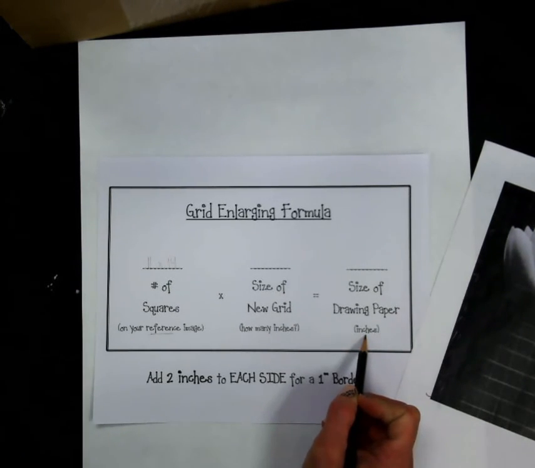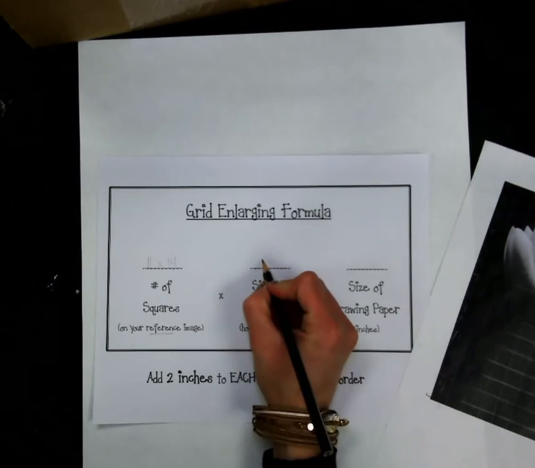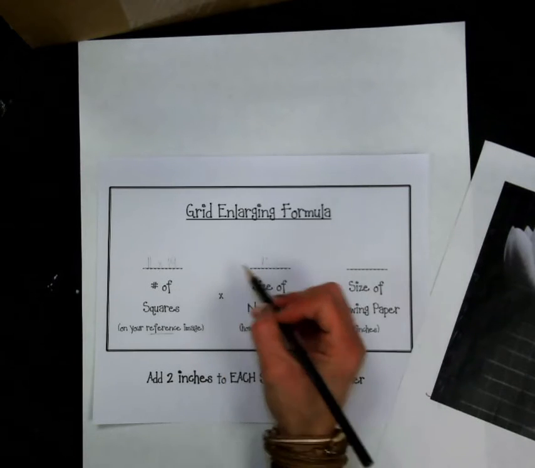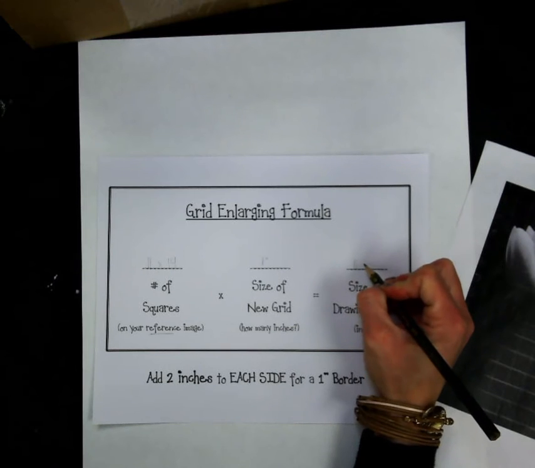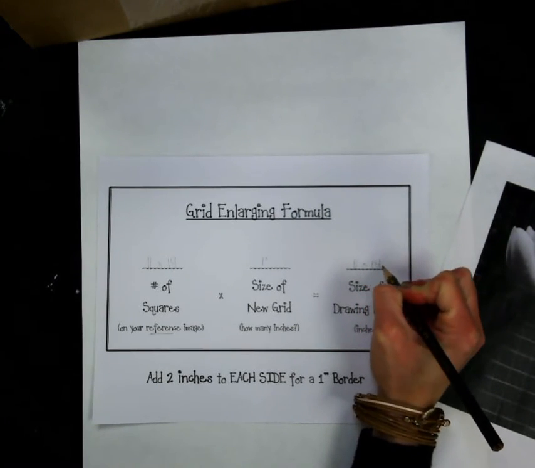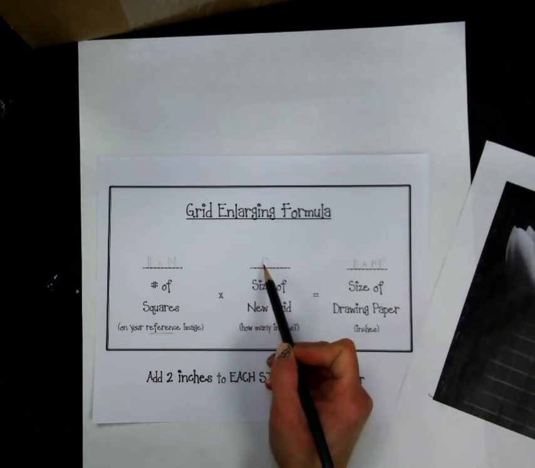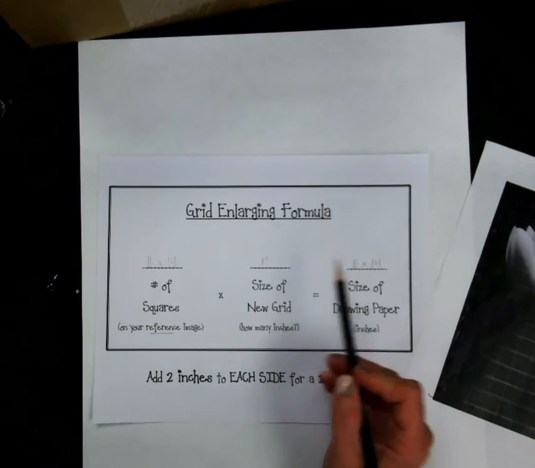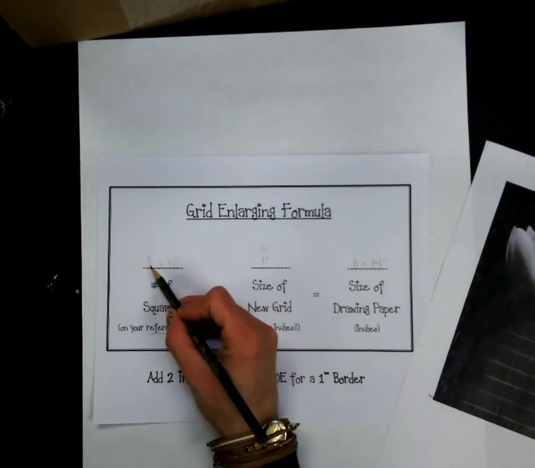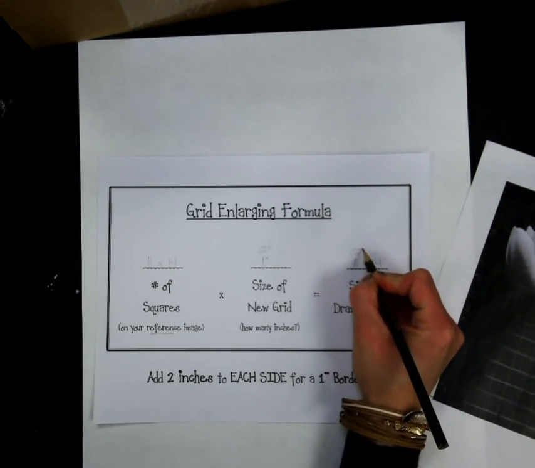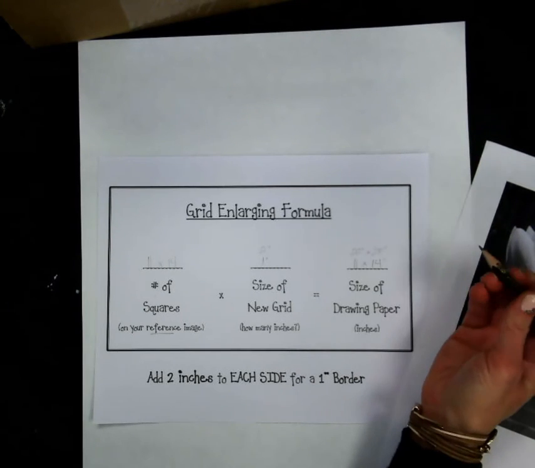You have options for this. You can make the size of your new grid whatever you want it to be. So if I do 1-inch squares on my new grid, my overall drawing area is going to be 11 inches by 14 inches, because I have 11 times 1, which is 11, and 14 times 1, which is 14. If I were to do 2-inch boxes, I would have 2 times 11, which is 22 inches, by 2 times 14, which is 28 inches, which is gigantic.